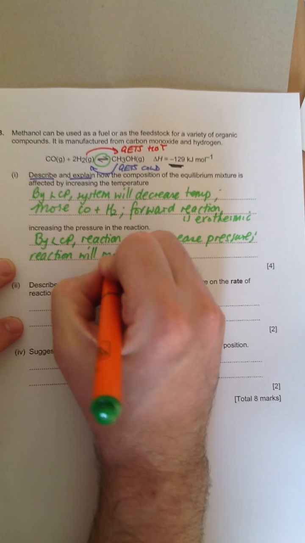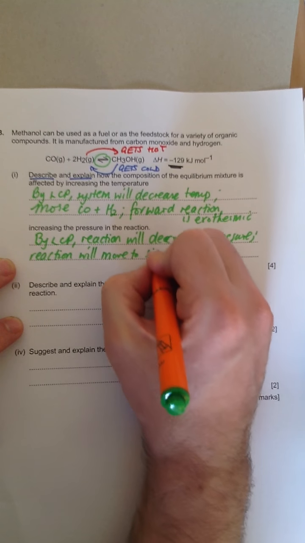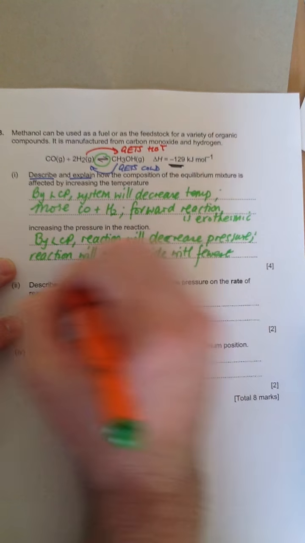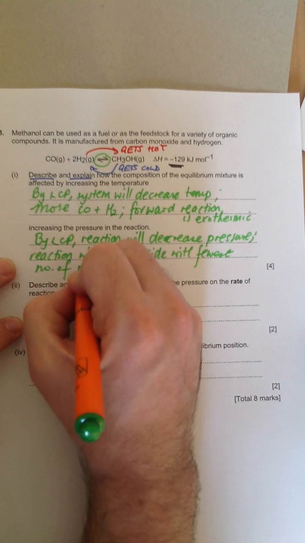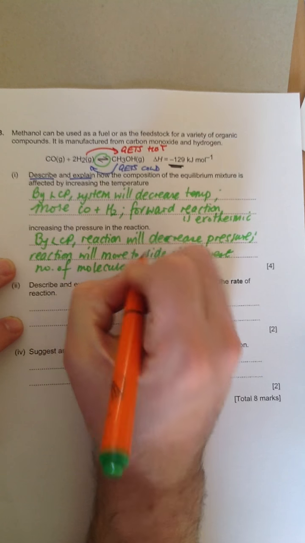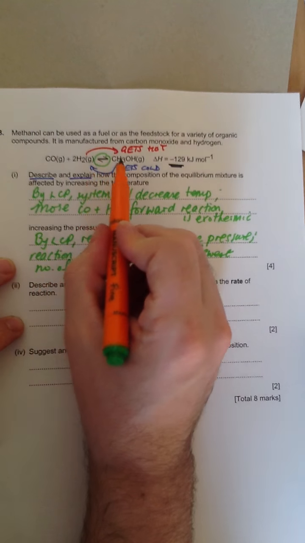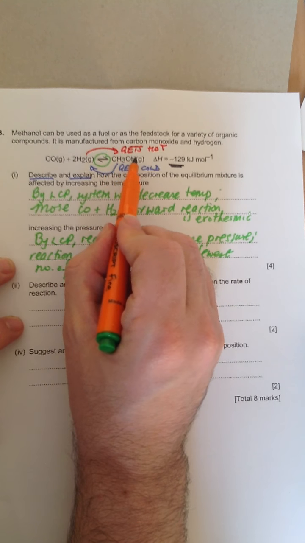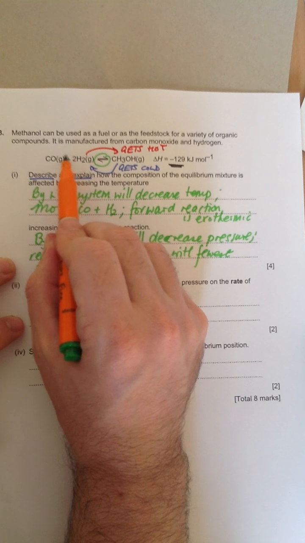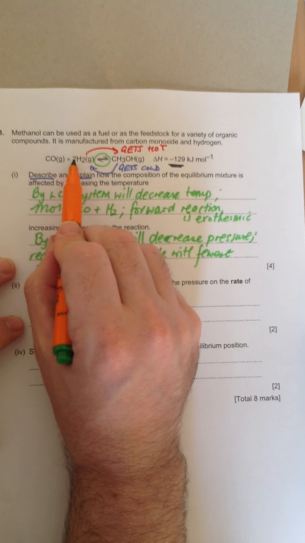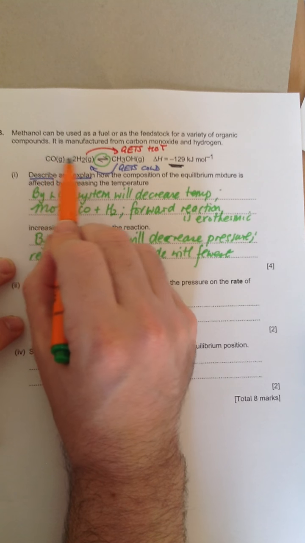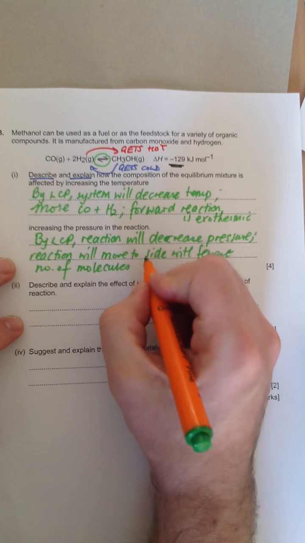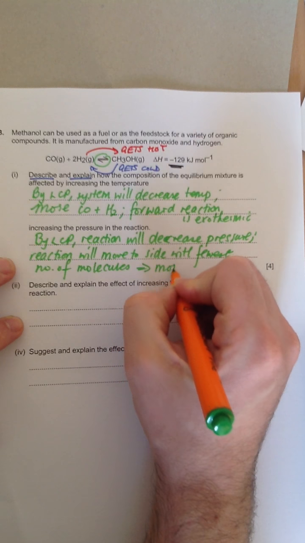So the reaction will move to the side with the fewest number of molecules, and the side with the fewest number of molecules is the side with the methanol on it. Why? Because there's only one methanol molecule, but on the left-hand side, there is one carbon monoxide and two hydrogens, so we have three molecules on this side and one on that side. So the reaction will move to the side with the fewest molecules, therefore you'll get more methanol.